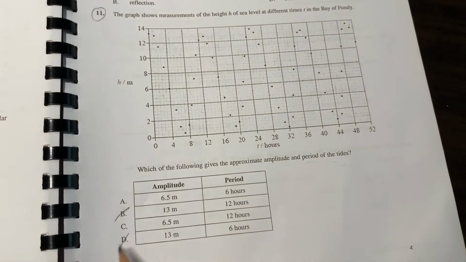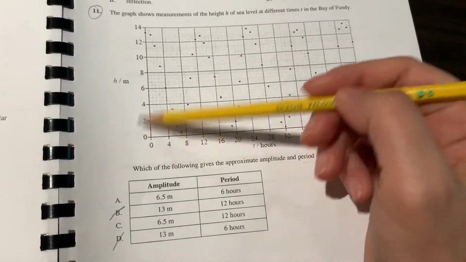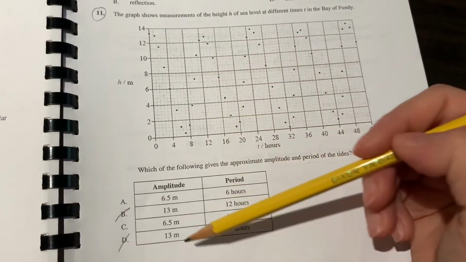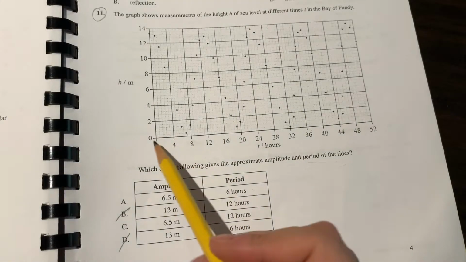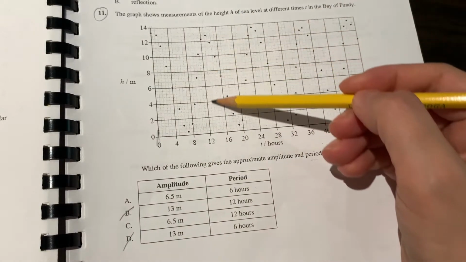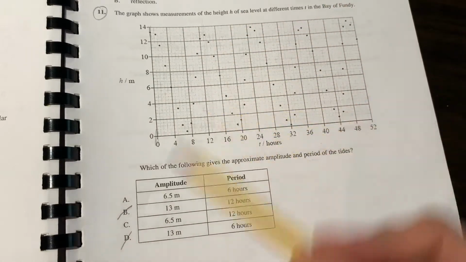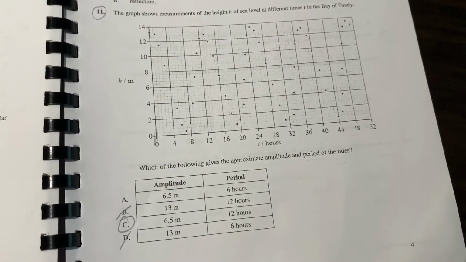That rules out 13, because from here to here it's about 13 meters looking at the graph scale. So half of that will give us the amplitude, and the time period is 12 hours, because from the beginning, from the crest, that's when it reaches its crest again. So you choose the best answer among the options, which is C.